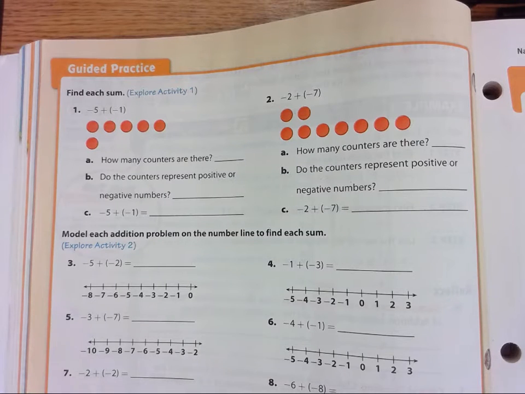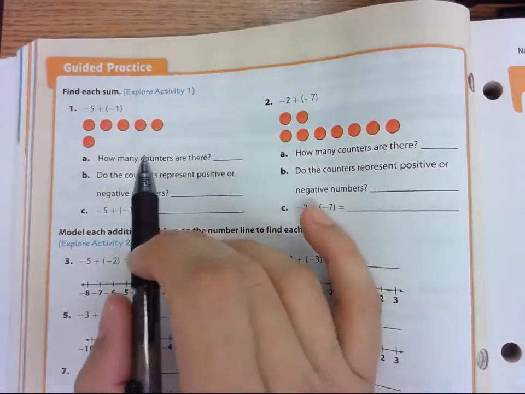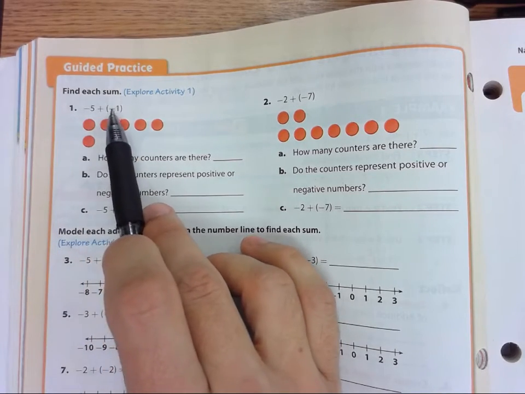All right, let's look at page 10. We'll probably do all the way 1 to 10. That's what your homework is. So find each sum. Here we have -5 plus -1.